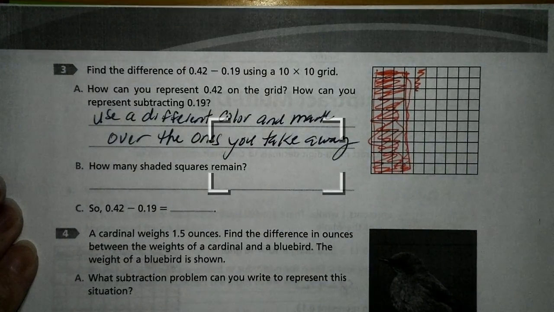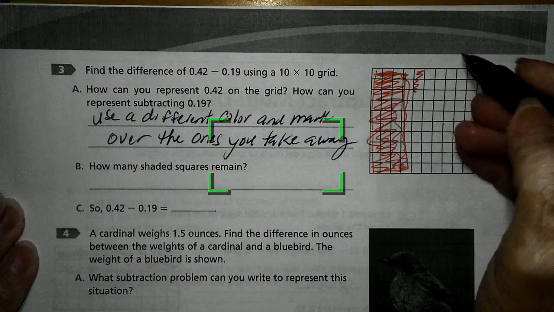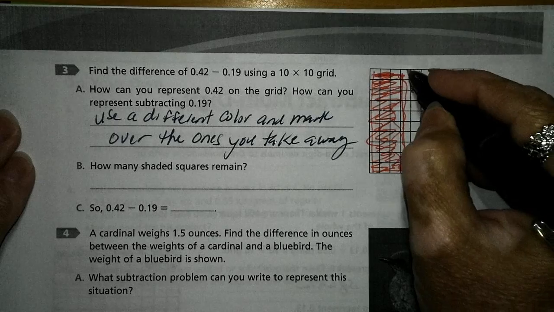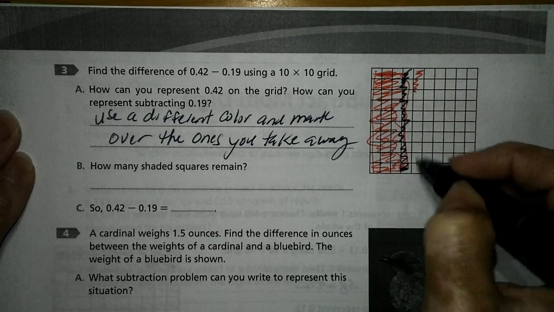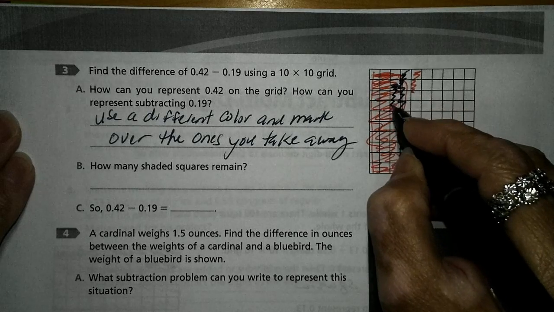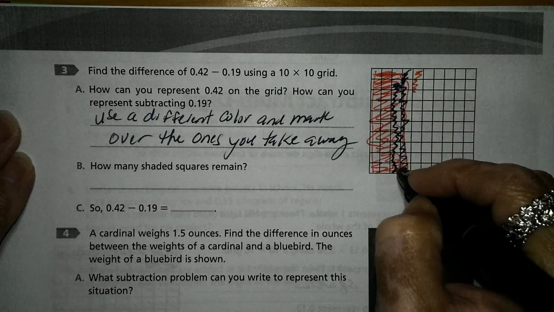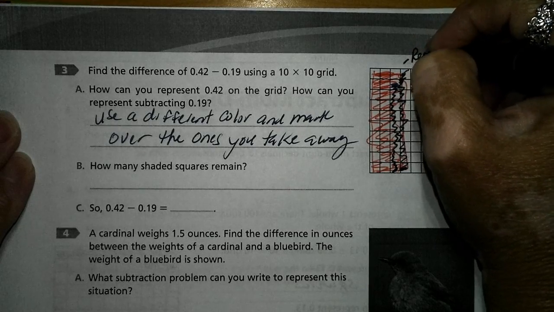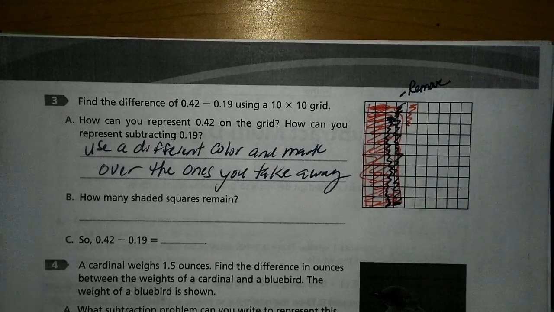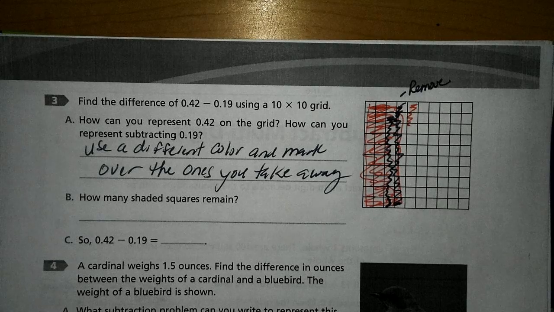Absolutely. Alright, so 19, right? So, let's take these off. And then 9 of these. And I'm going to write remove on the top. So how many are left?